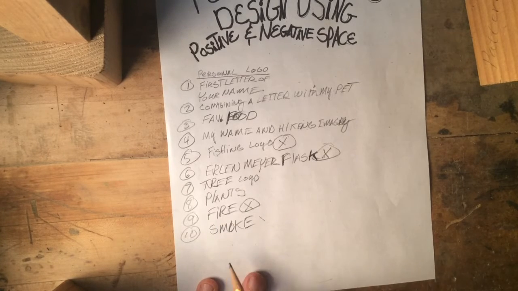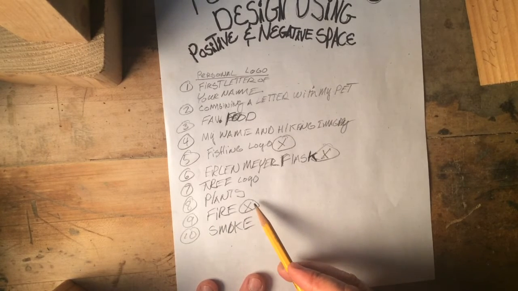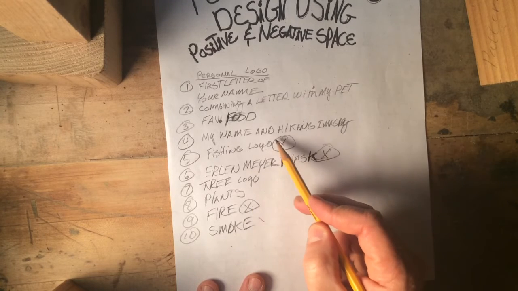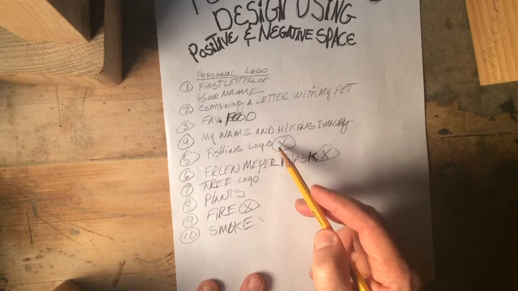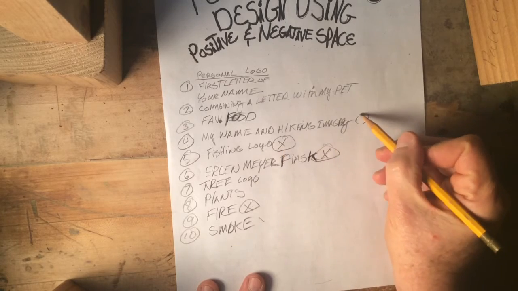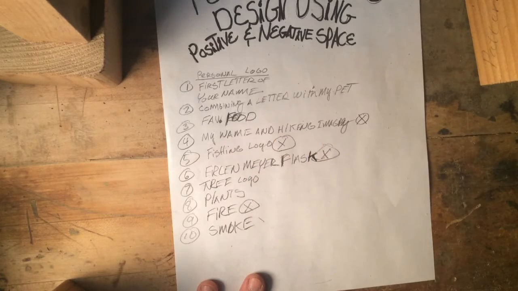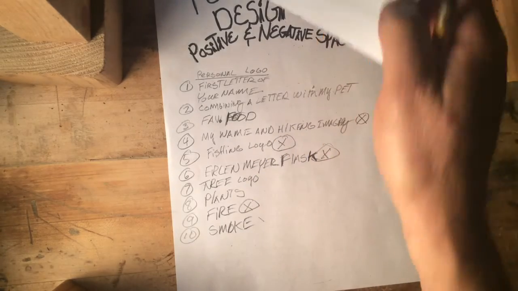So I narrowed this down to my top 4. I've got fire, the Erlenmeyer flask, the fishing logo, and I forgot to put it down here, but my 4th one is my name with hiking imagery. So I'm going with those for my top 4 ideas.